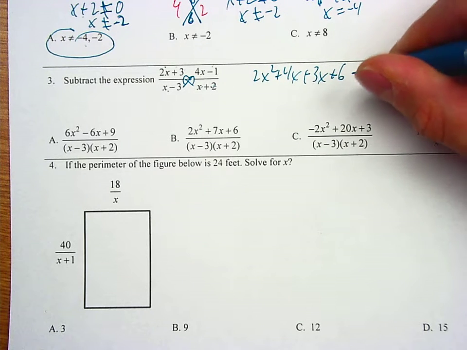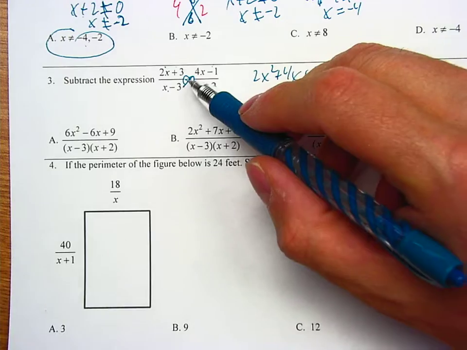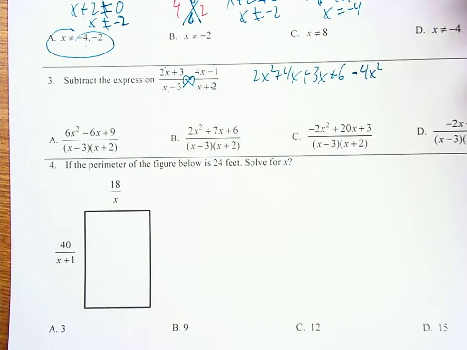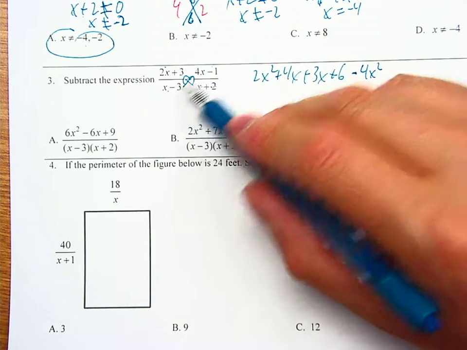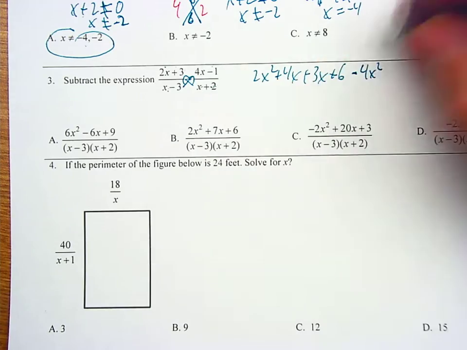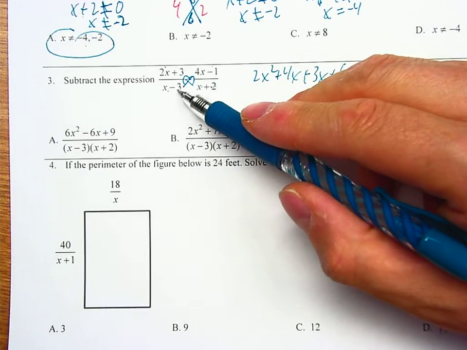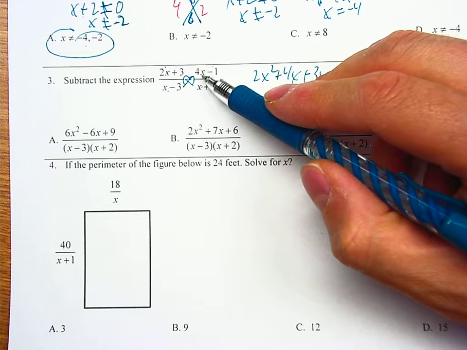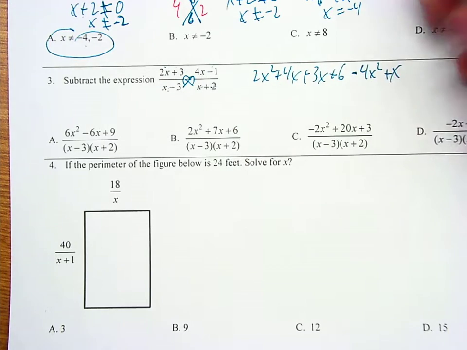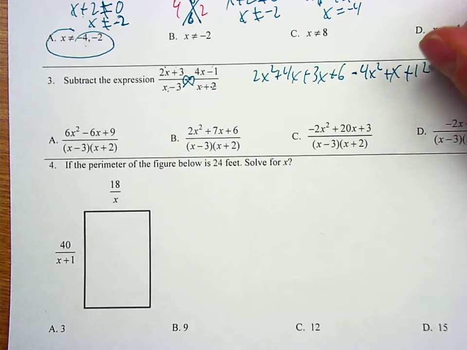So that's a minus 4x squared, because 4x times x is negated. Next item here, x times negative 1 would be negative x, but it's negated, so it's actually positive x. Next item here, negative 3 times 4x is negative 12x, but it's negated, so it's actually positive 12x.